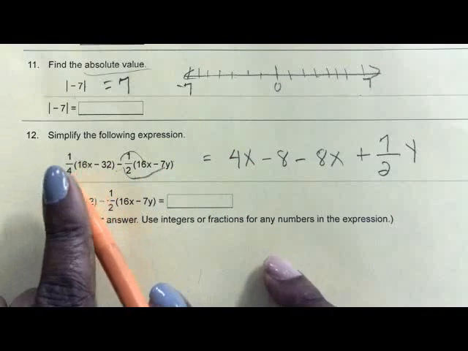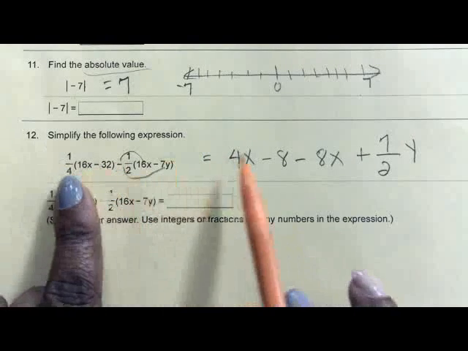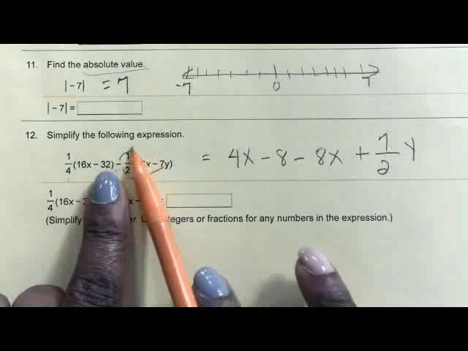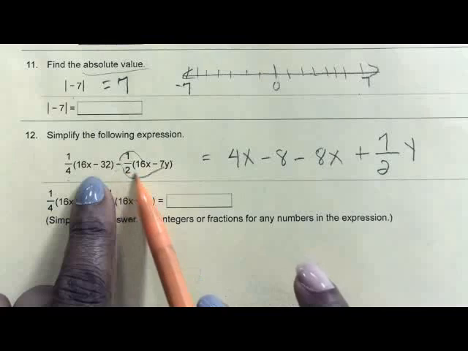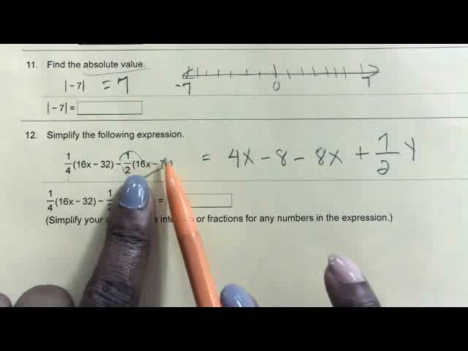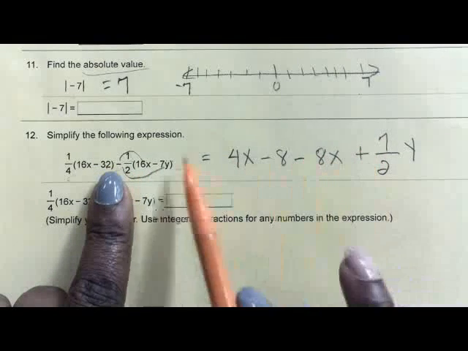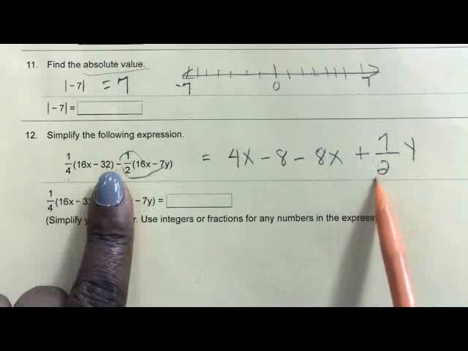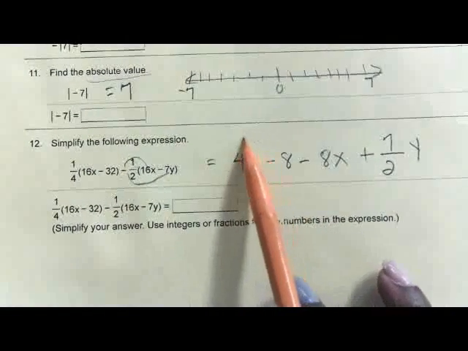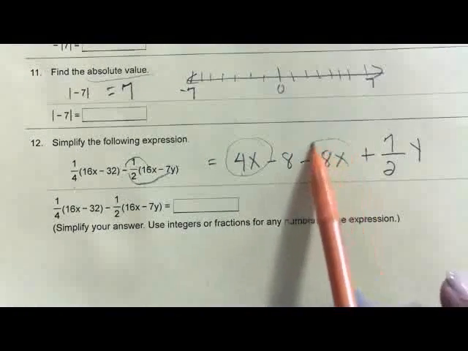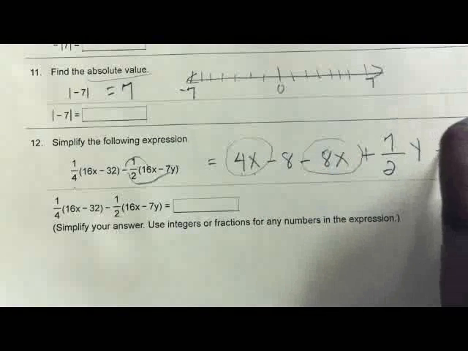So again, 16 divided by 4. Negative 32 divided by 4. This negative is with the 1/2. So 16x divided by negative 2. And negative 7 divided by negative 2 is actually a positive, because a negative divided by a negative is positive. 7/2 y. And then let's add our like terms. I have an x here, and then another x here. So 4x minus 8x.